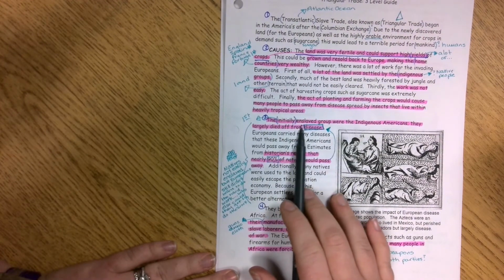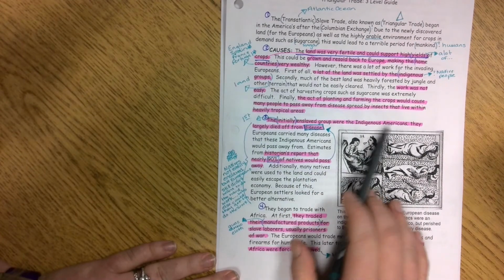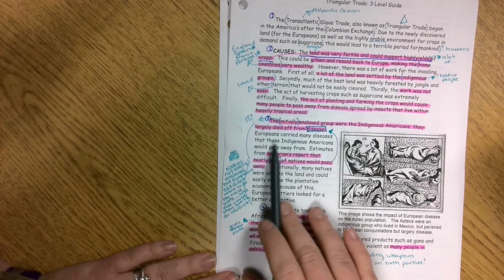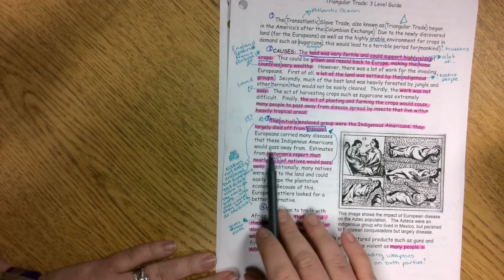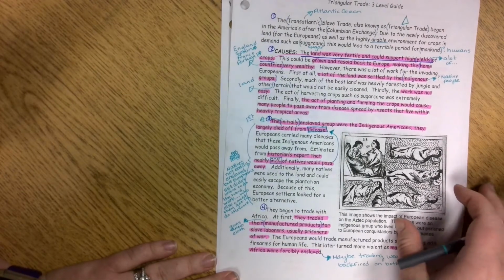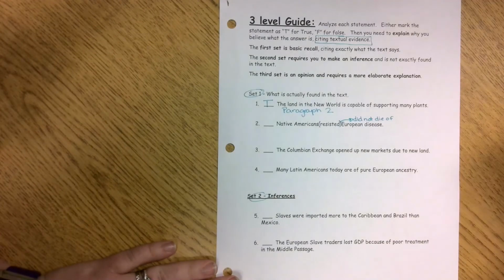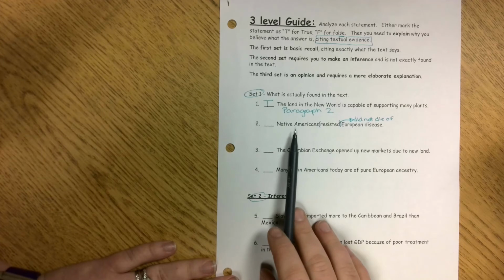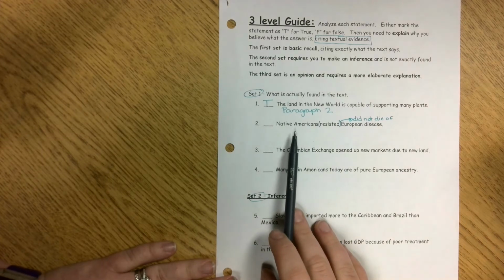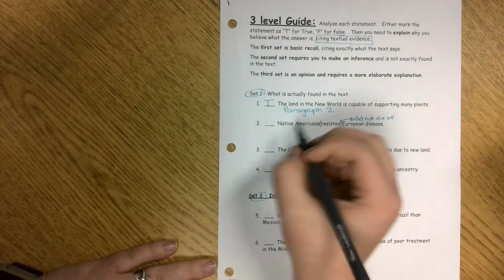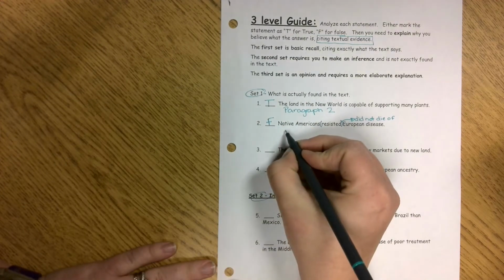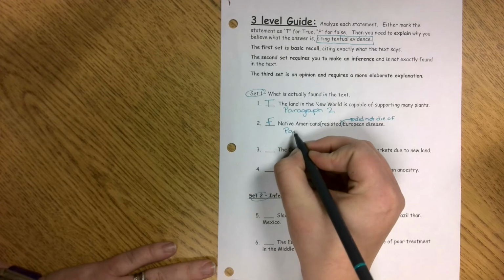The initially enslaved group were the indigenous Americans. They largely died off from disease. Europeans carried many diseases that the indigenous Americans would pass away from. So, to me, Native Americans resisted? No. They were very, very commonly sick from European diseases. So this is a definite false statement, and we have our evidence in paragraph 3.